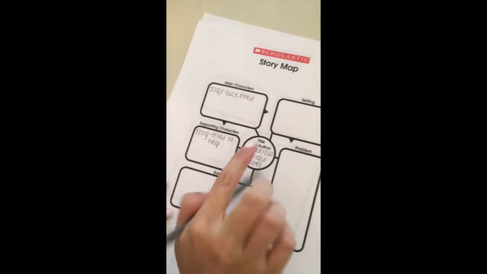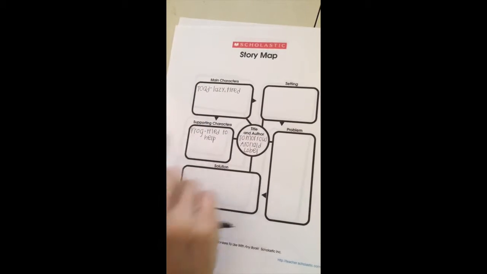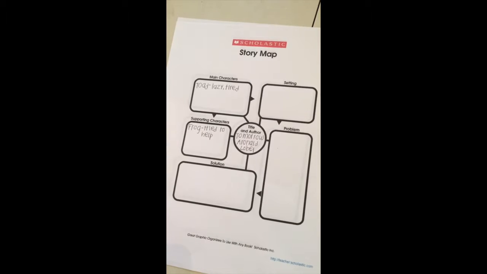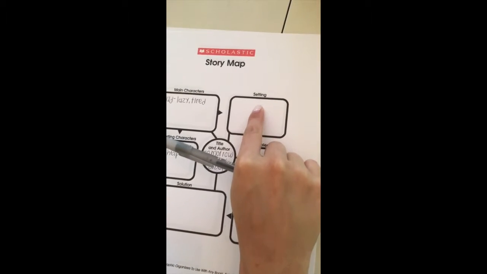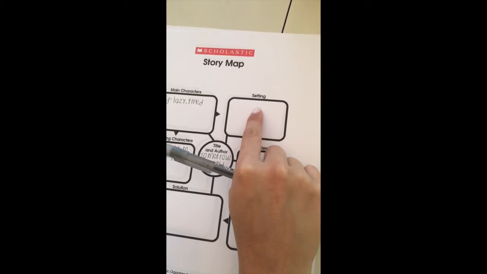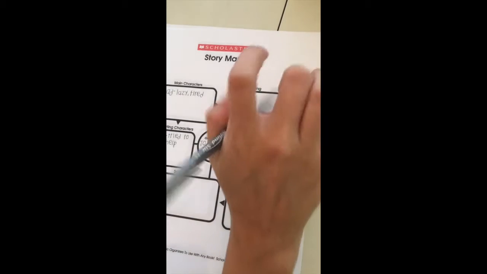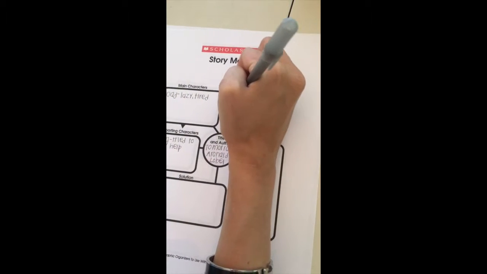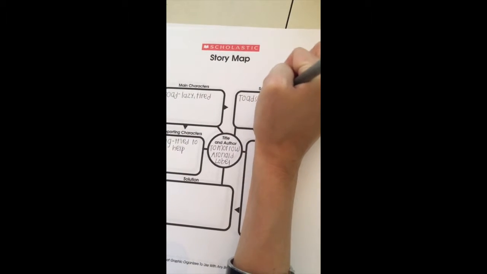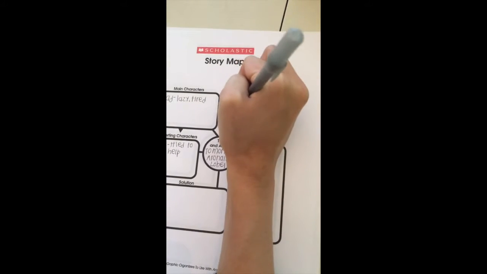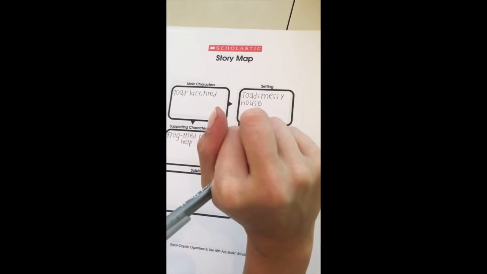All right, so I have the title and author, the main characters, and the supporting characters box filled out. Next, I'm going to do the settings box. I'm going to think about where this story took place. Oh, I remember. The story took place in Toad's messy house. So in the settings box, I'm going to write Toad's messy house. That helps to remind me that his house was not clean and it was dirty.